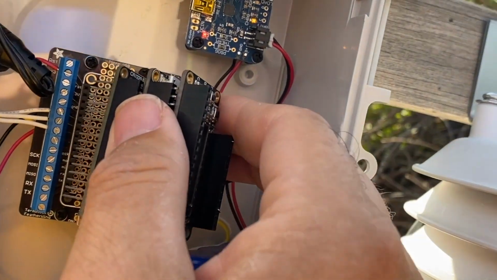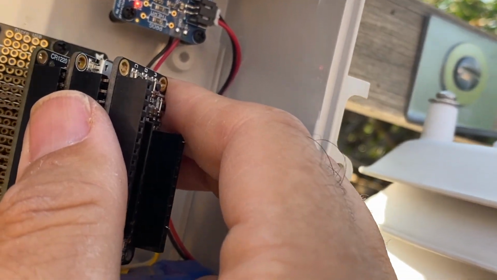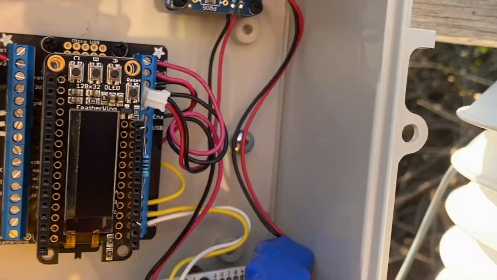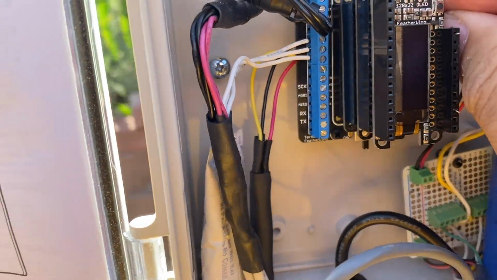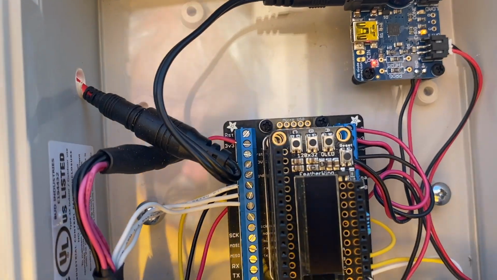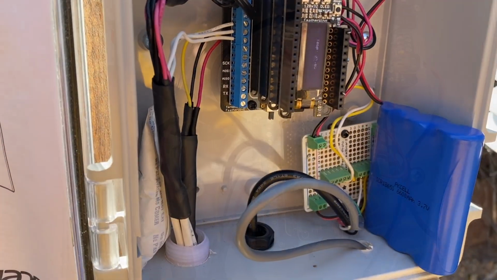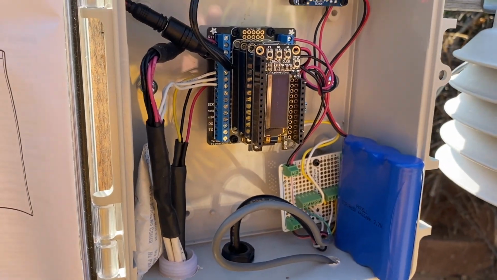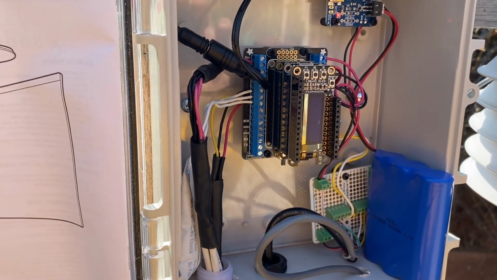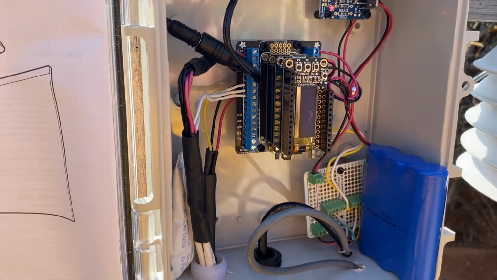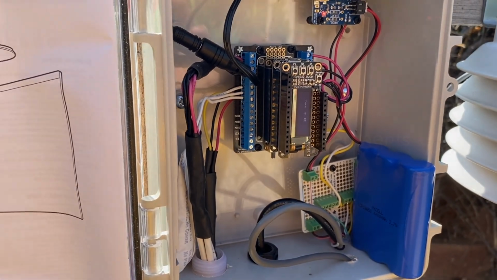Let's see if I can do this one-handed. Okay, let's get this plugged in. Turn this back on. And at last, I've got a little data on the OLED, which suggests that it was able to read the sensors and write something to the SD card. So I'm going to leave this alone and set up my experiment.